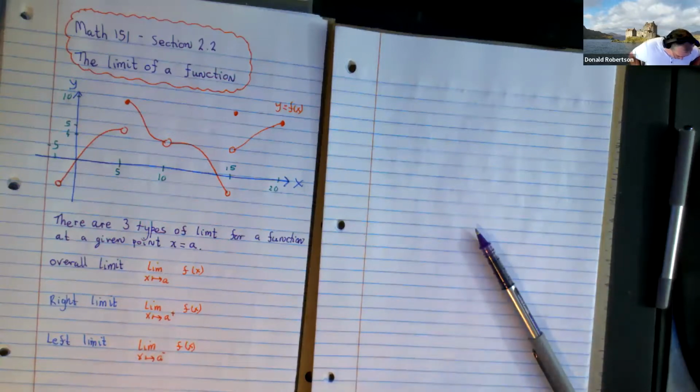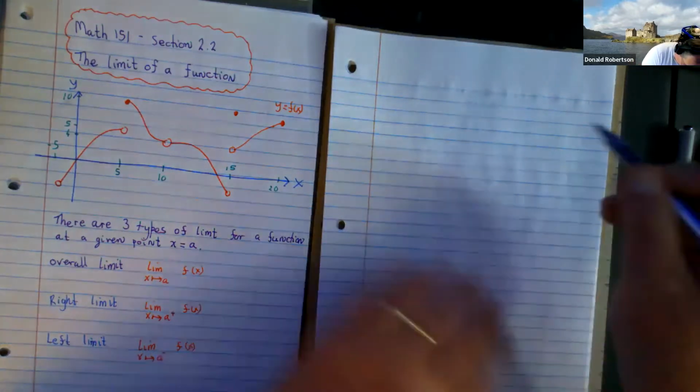So let's figure out what we mean in mathematics by what a limit is.